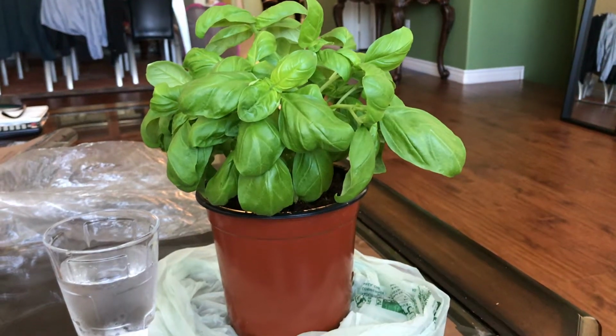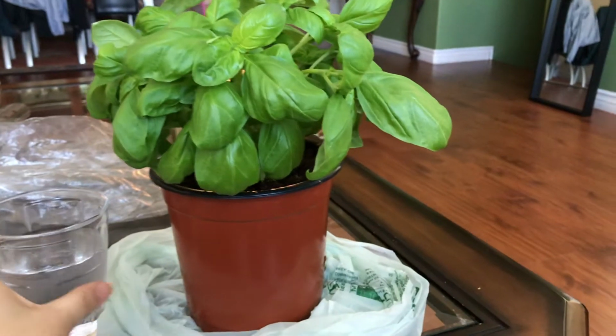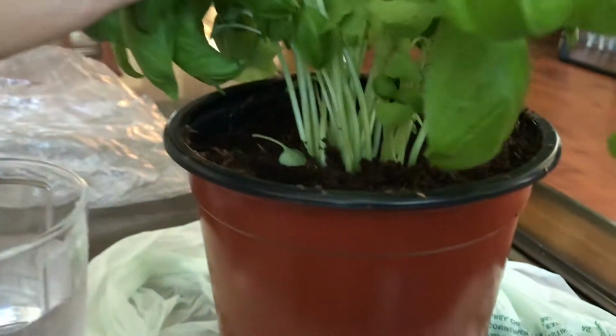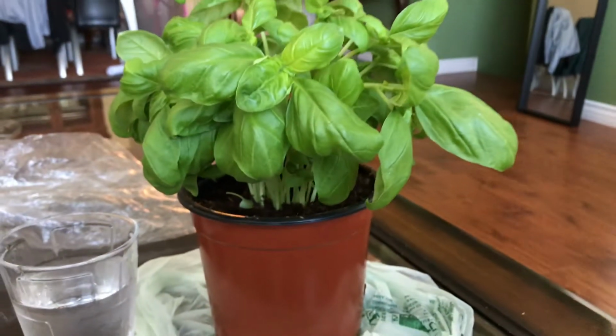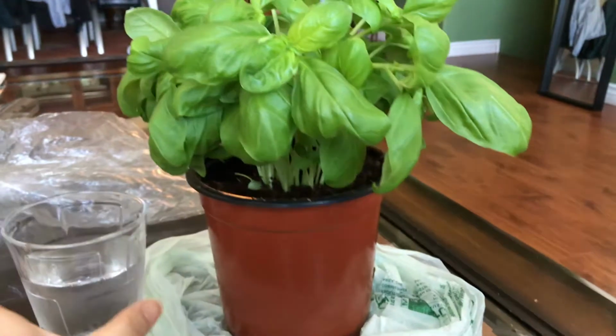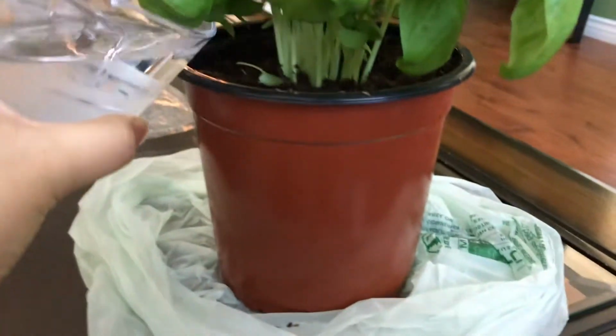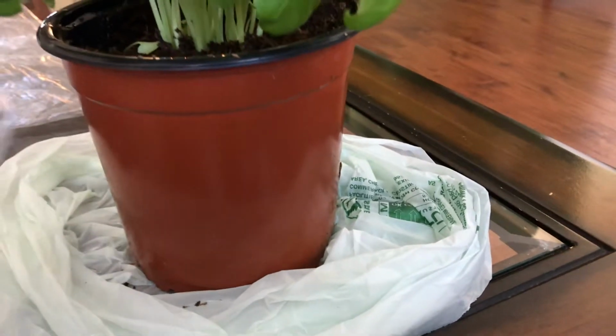Alright, so here we have a basil plant, and I'm going to go ahead and put water in the soil of the plant. And since we're learning about the water cycle, I'm going to come back a couple hours later and see what happens to the water that I pour inside the soil. So right now I'll go ahead and pour some water into the soil.